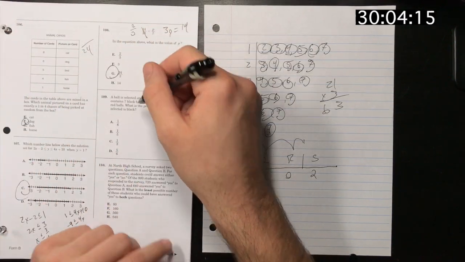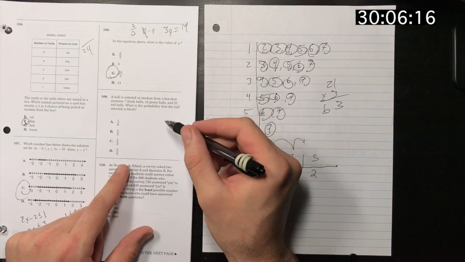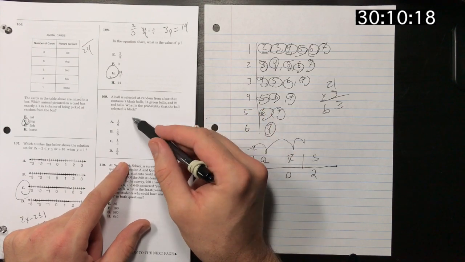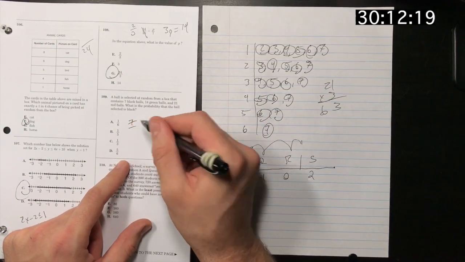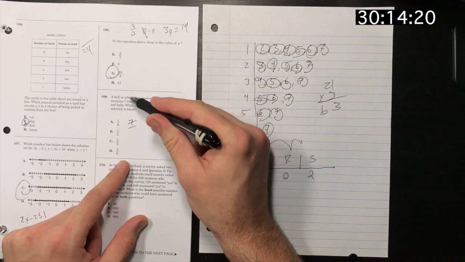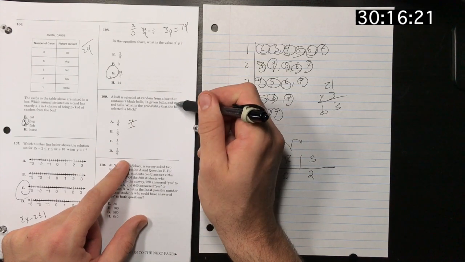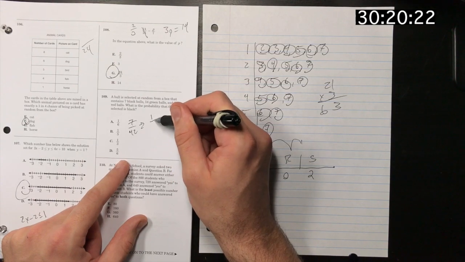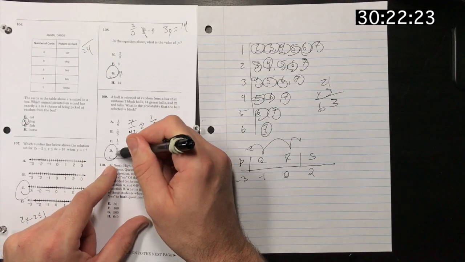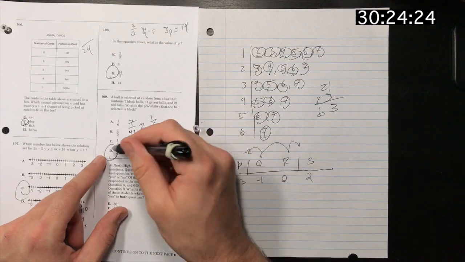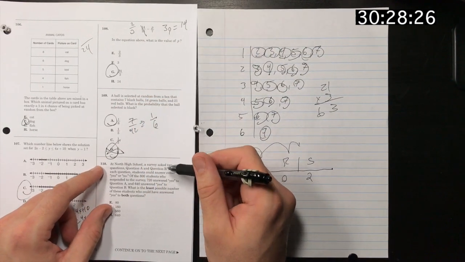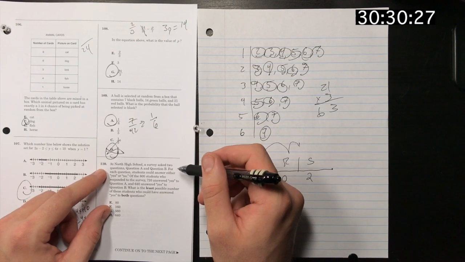Great. A ball is selected at random from a box that contains 7 black balls, 14 green balls, and 21 red balls. What is the probability that the ball selected is black? So that's 7, what we want, and then total, that would be 7 plus 14 is 21, so that'd be 42. 7 out of 42 can be reduced to 1 over 6. Is that D? Oh no, that's 5/6. 1 over 6. Great.